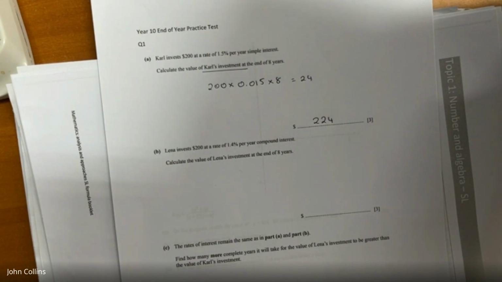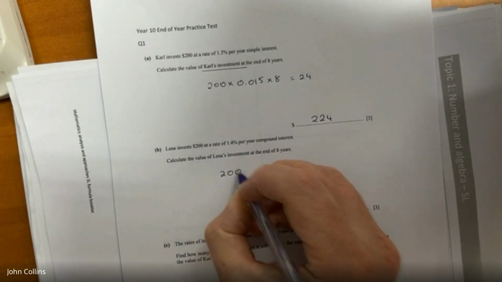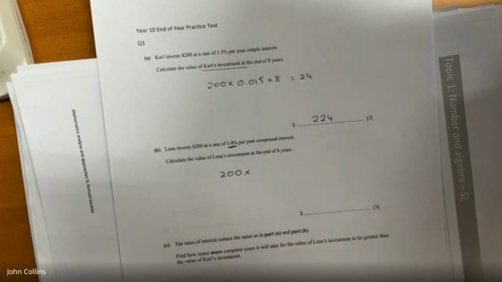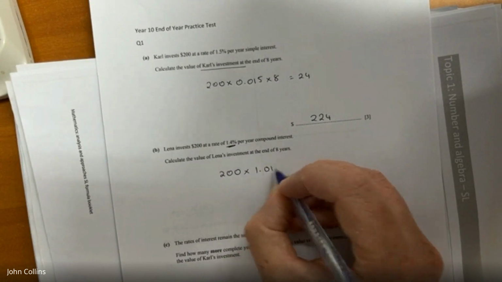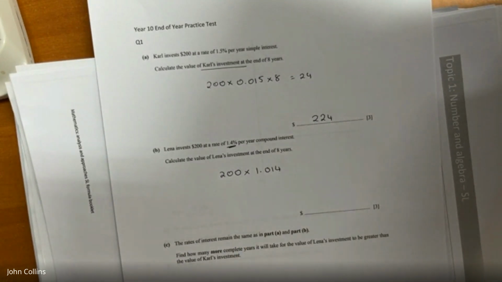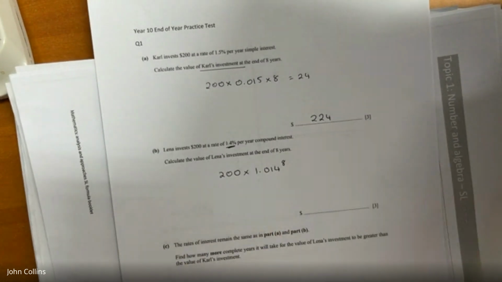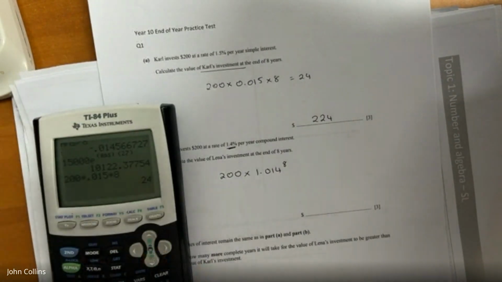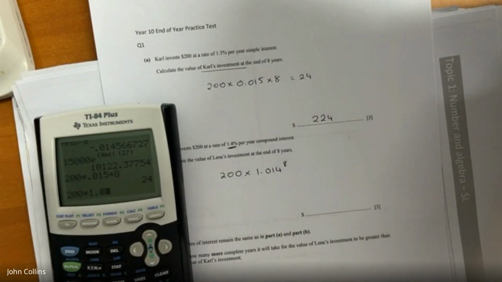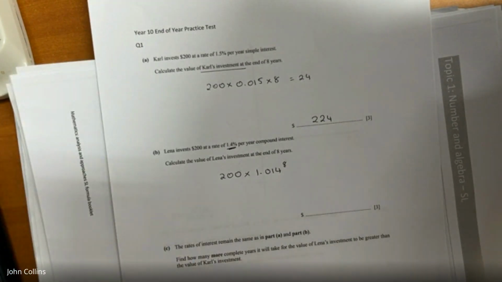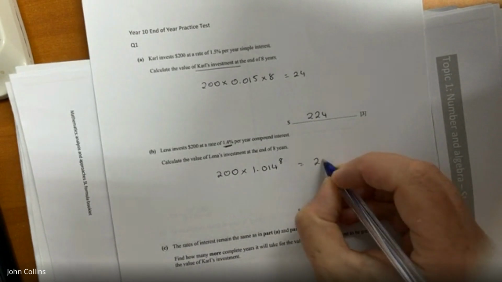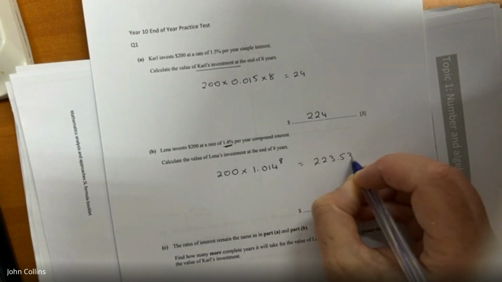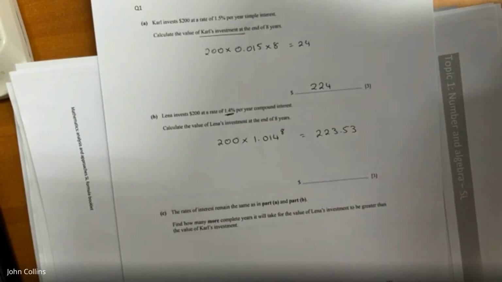Okay, so the second one then is compound interest. Compound interest is slightly different. We've got to use a power. So 200 multiplied by the interest rate, which I write as 1.014, to the power of 8 for 8 years. I use a power instead of a multiply. I get 223.53 or so. Okay, so it's money, so I round it to 2 decimal places.